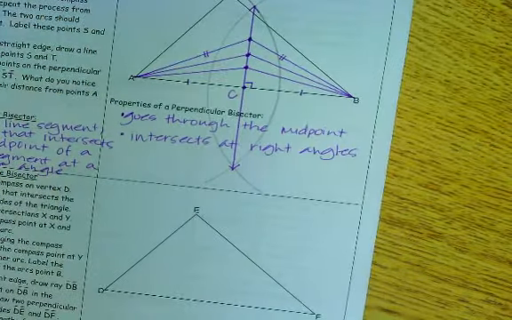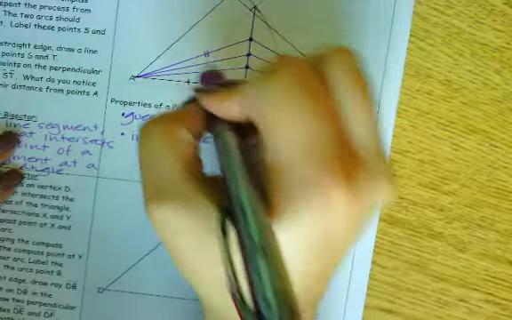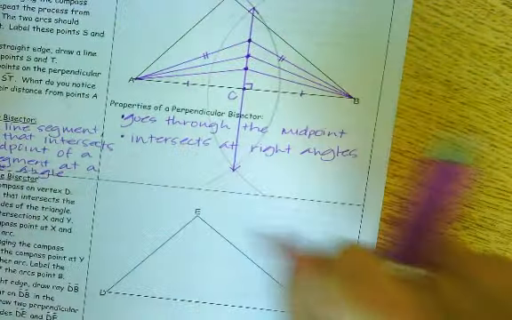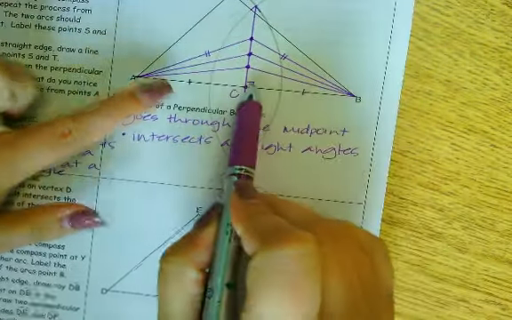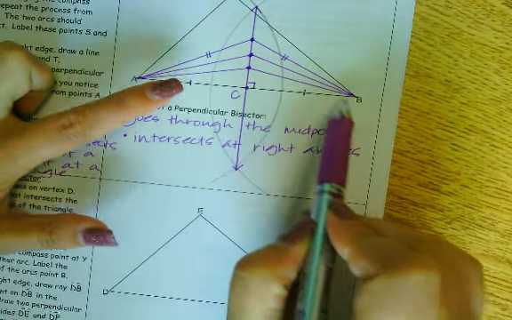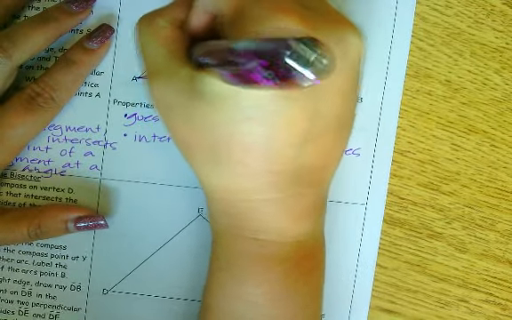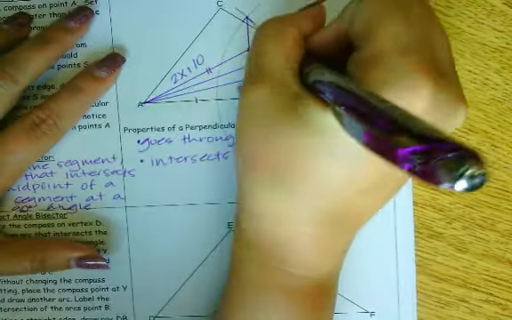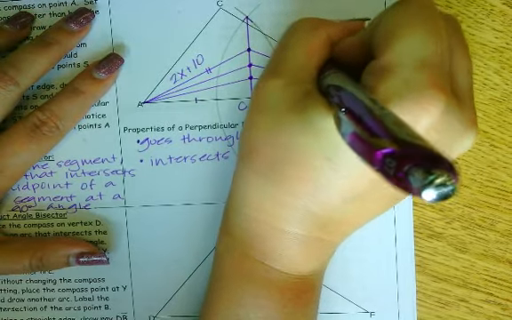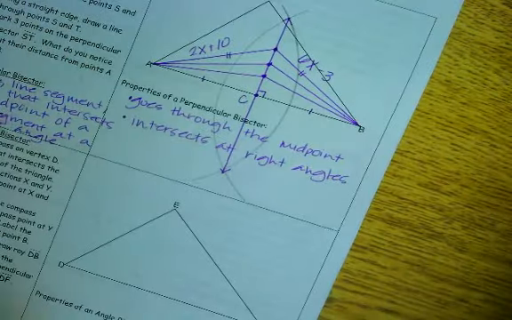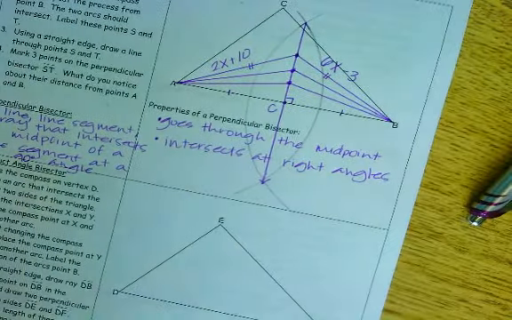So if I had a diagram like this, okay, and I know it formed at a right angle, these two pieces were congruent, so I know this has to be the midpoint, and then I had 2x plus 10 and 6x minus 3, okay, and I told you to solve for x. What would you have to do? Set them equal to each other, okay?